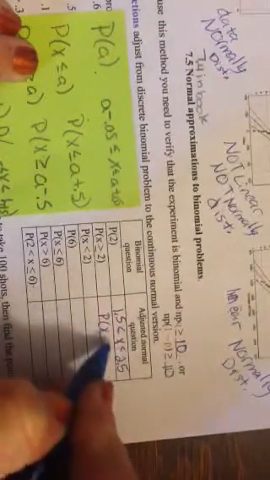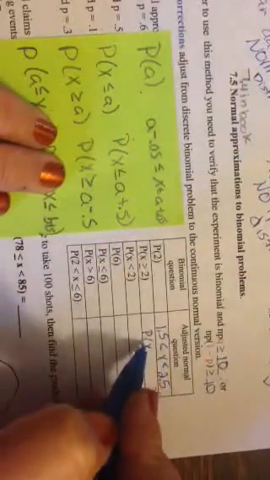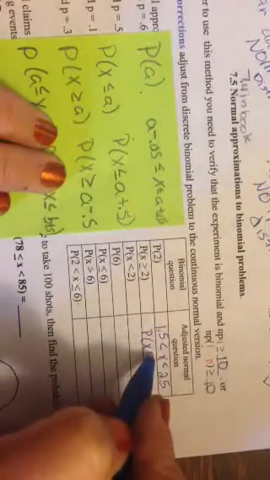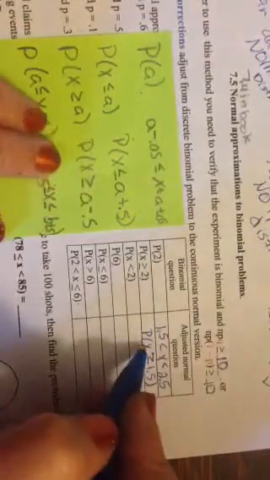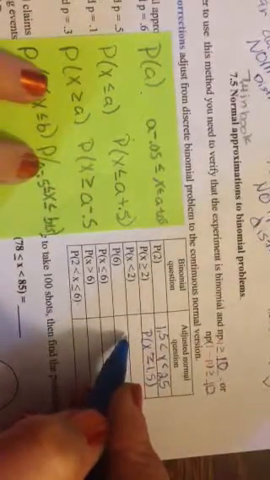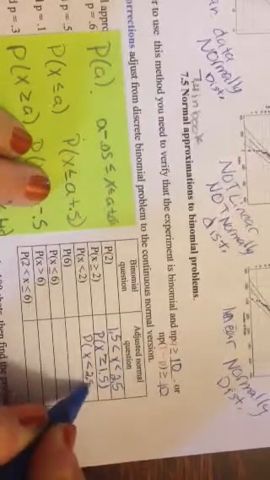If it's greater than a number, we subtract. So x is greater than or equal to 1.5. For P of x less than 2, since it's less than, we add. So P is x less than 2.5.